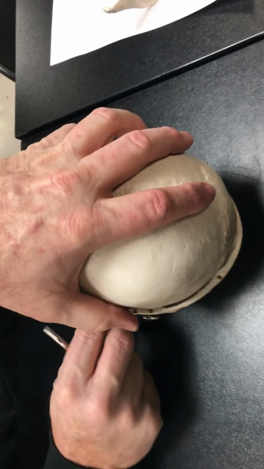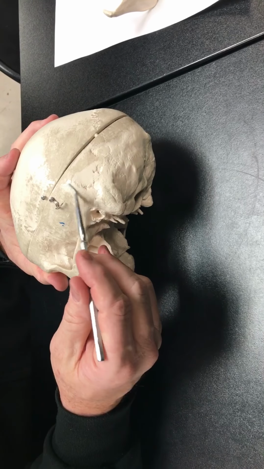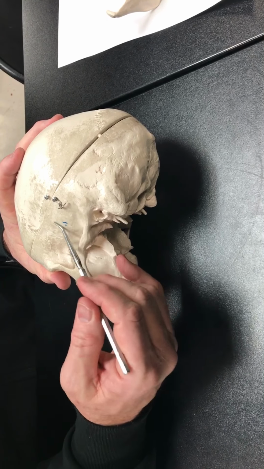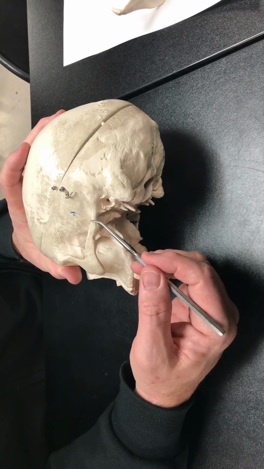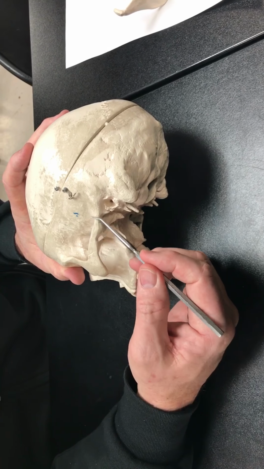The temporal bone is on the side of the head, right in here. So you see that line right there? This is all the temporal bone. And you can see the temporal bone also reaches all the way out to about here of the zygomatic arch.